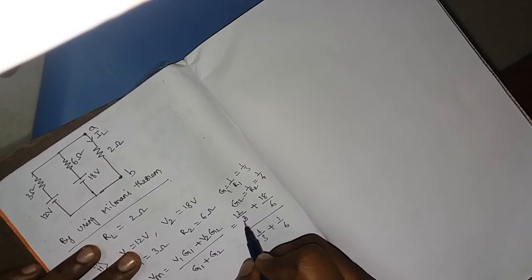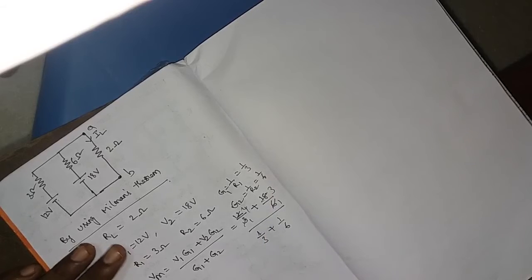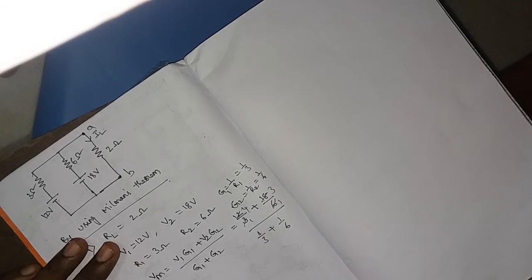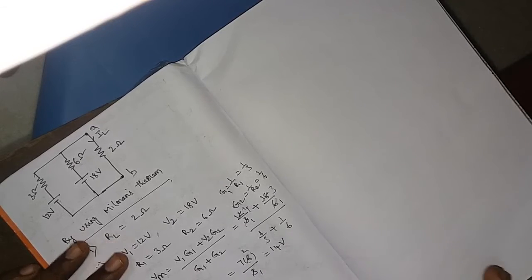Okay, now we can do the calculation. 3 ones are 3, 3 twos are 6, 1 by 6 is 1, so 4 plus 3 is 7, divided by the LCM 6, 2 plus 1, or you can also write 7 into 6 by 3. 3 twos are 6, it is 14 volts.